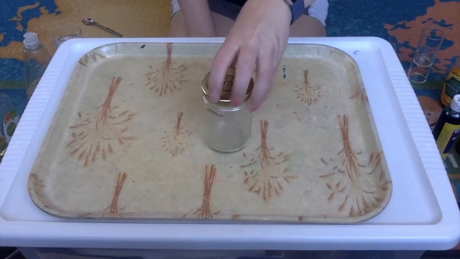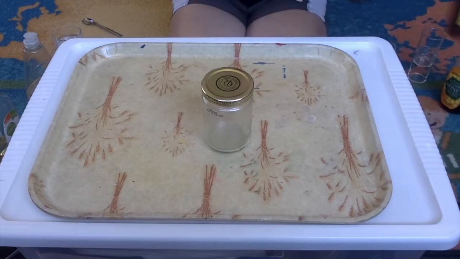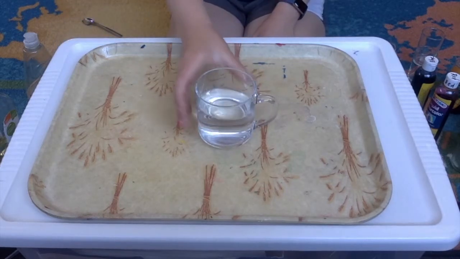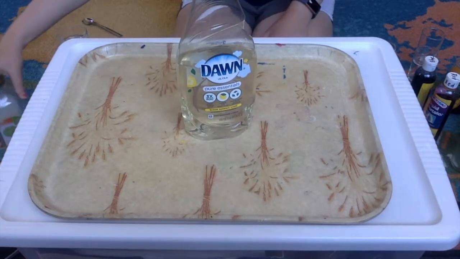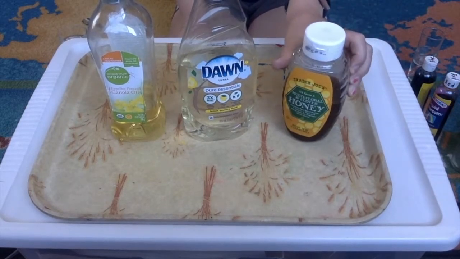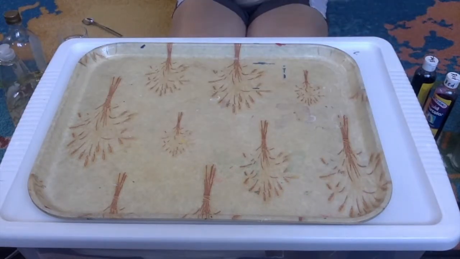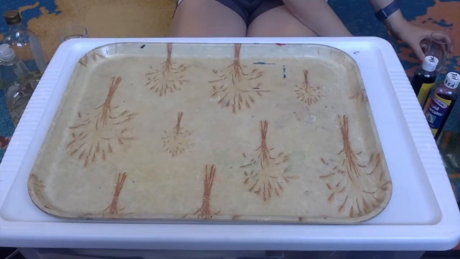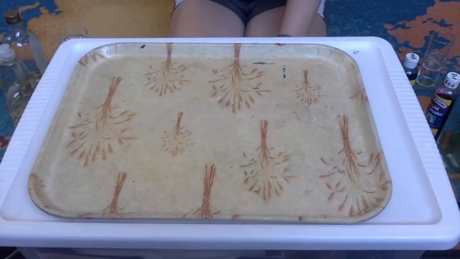The first thing you'll need is a jar, a clear jar, or a tall cup or vase. You'll also need some food coloring or liquid watercolor, some water, and then a variety of liquids, whatever you would like to test out and see what has different density. I'm using dish soap, some oil, honey, and rubbing alcohol. You'll also need some cups or jars and something to mix with. If you have a dropper at home, that would be helpful. If you don't, you can just use a regular spoon.